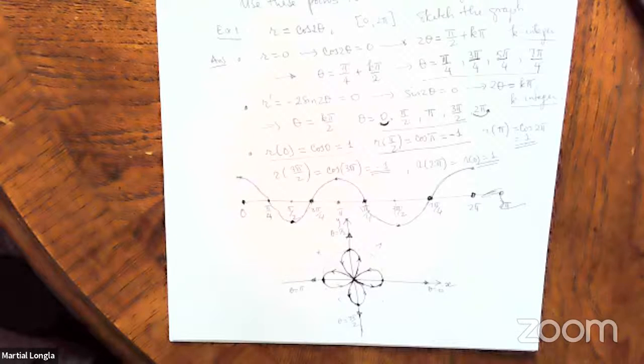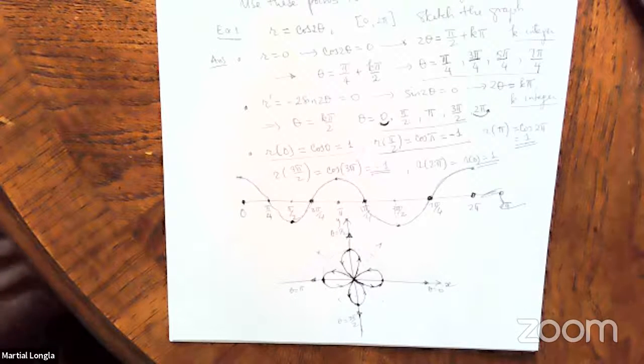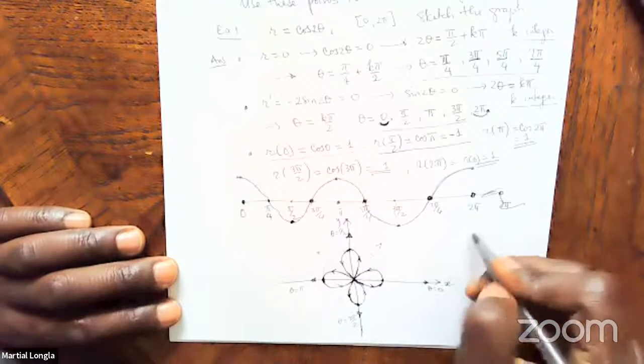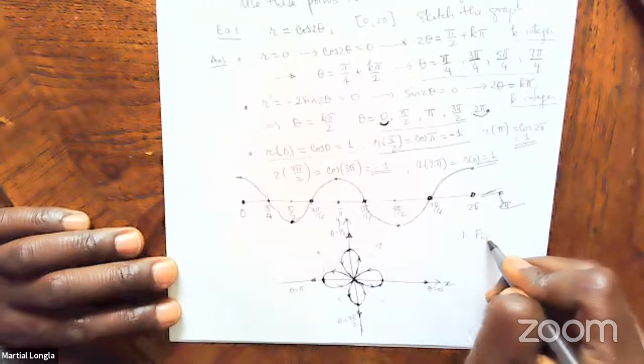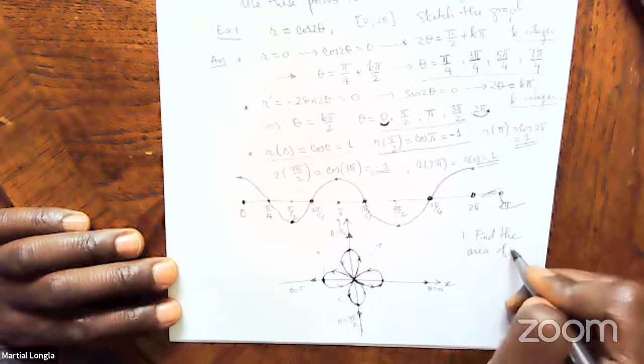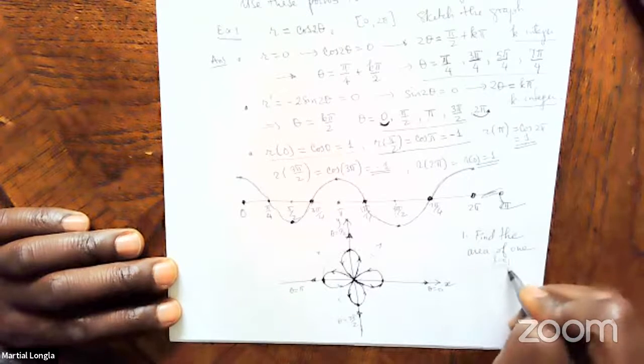And so this is what I expect you to be able to show as work on your test when this question is asked. And then a subsequent question on this will be: find the area of one loop.